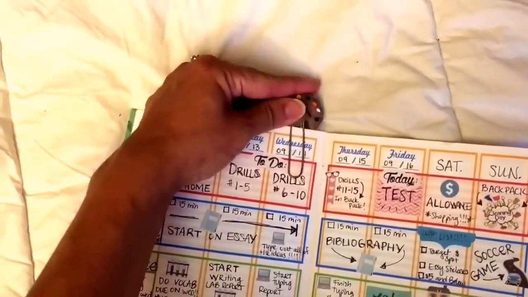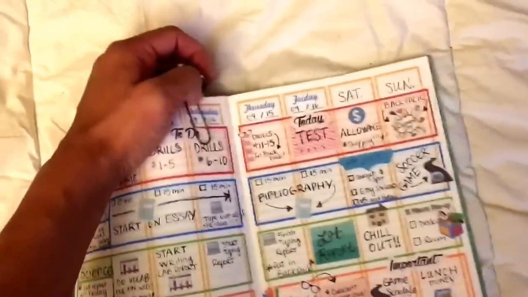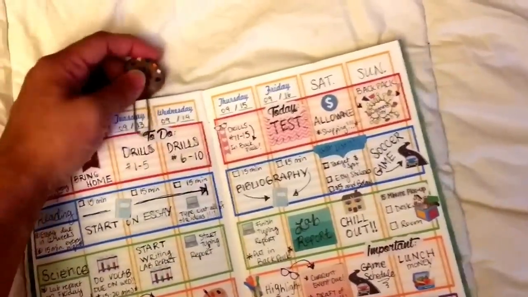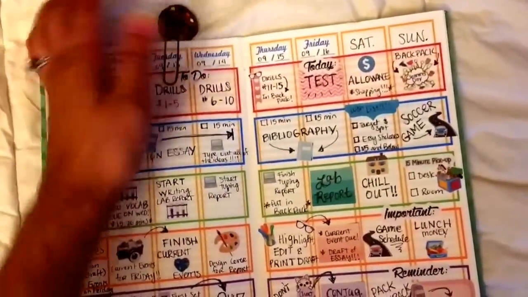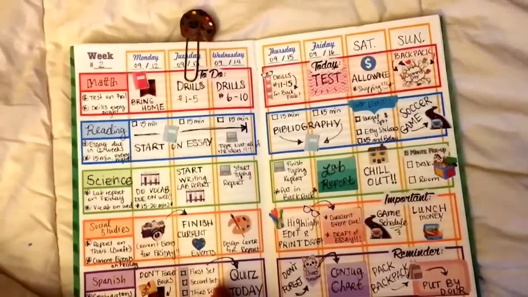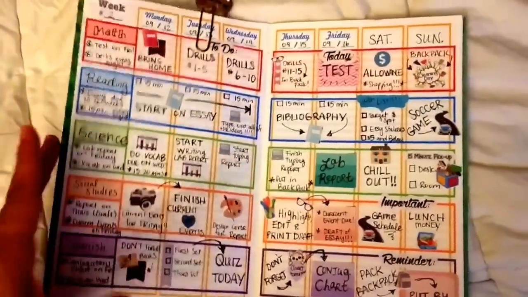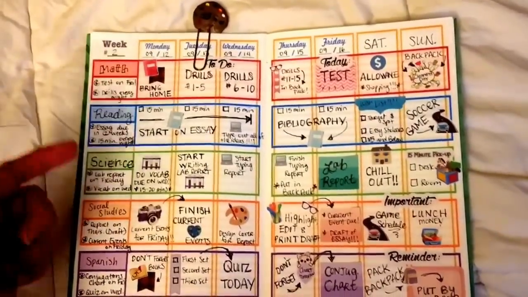This was a tip that I shared in my last video about how to easily find your place or direct your attention down. If you open it up, then you know it's Tuesday, and the clip will direct your attention down the column of whatever it is that you are supposed to be focusing on in your planner.